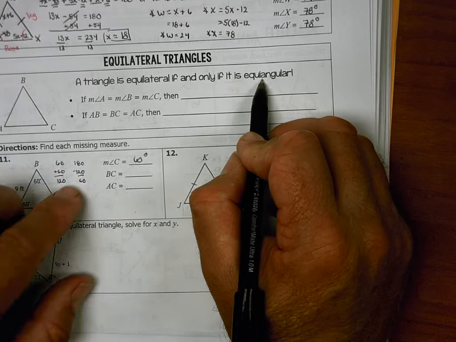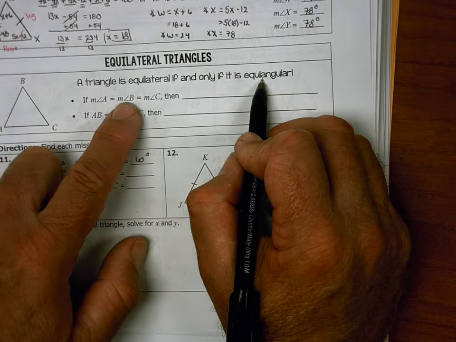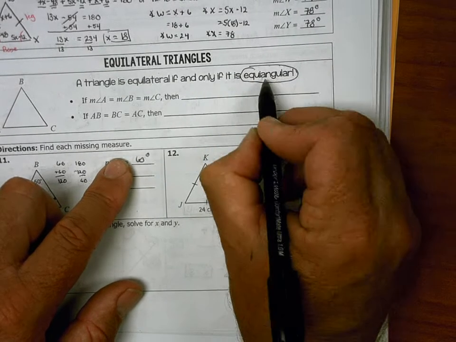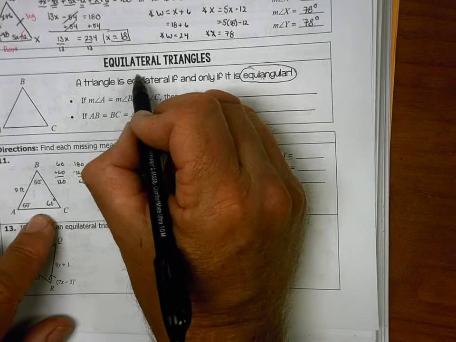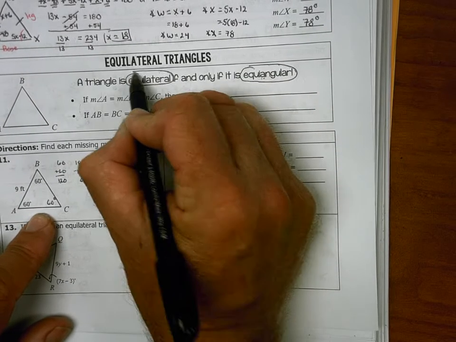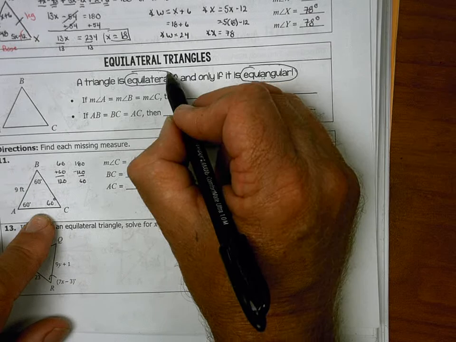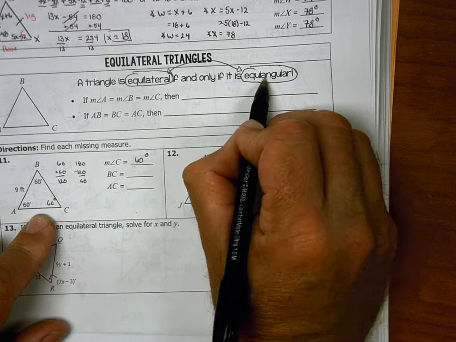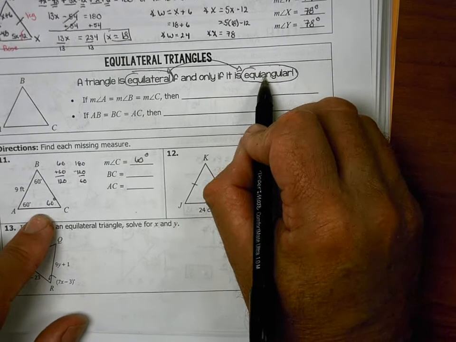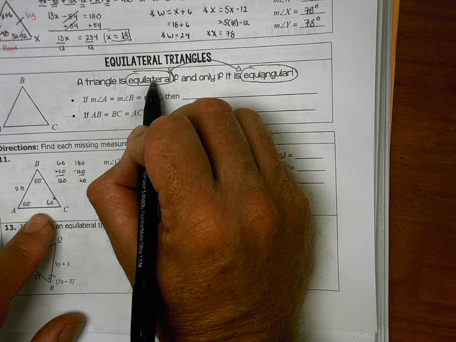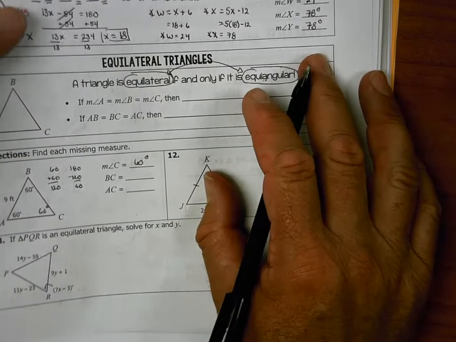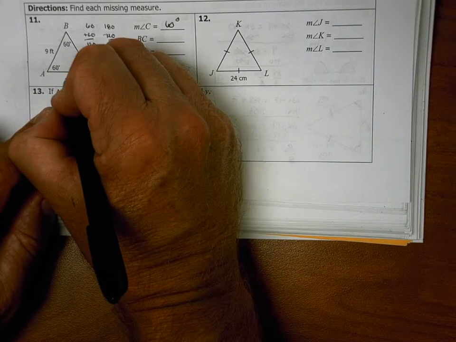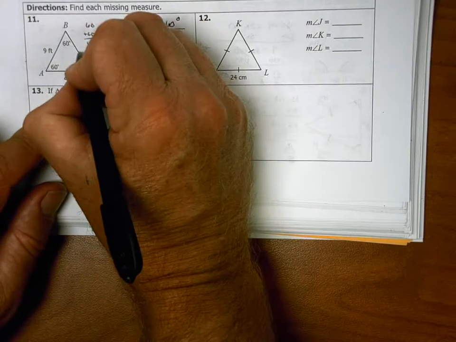Okay, so what we're saying is if a triangle has all the angles equal, like number 11, then that means it has to be equilateral, which means all the sides are the same. So these two go hand in hand. If all the angles are equal, that's what equiangular means, then all the sides have to be equal, and that's what equilateral means. So in number 11, all the angles are the same, so that means all the sides are the same. So A to C is 9, and B to C is 9 as well.